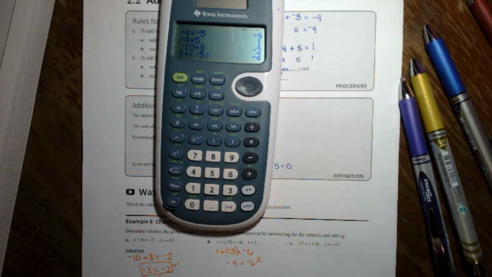That one's not right. So 1 is not a solution. That's what it means. 1 is not a solution for x. Here, it means that negative 10 really was the solution for x.